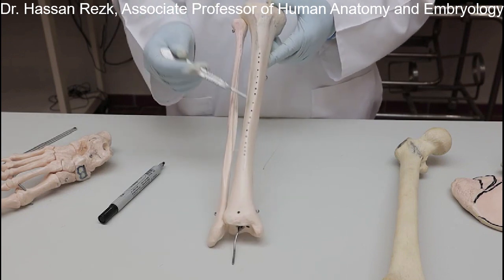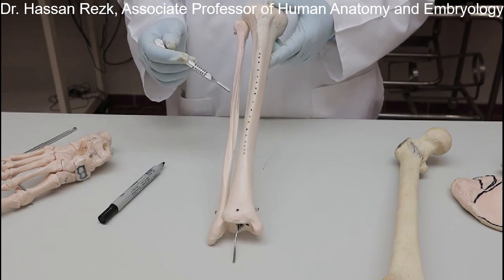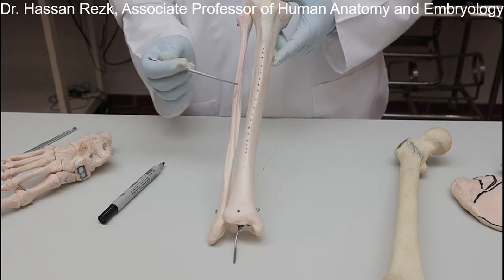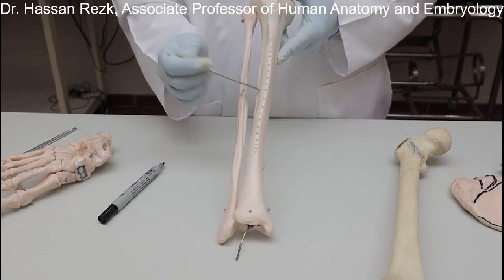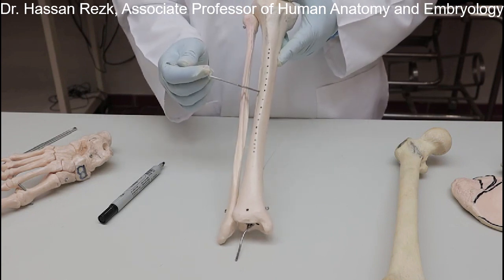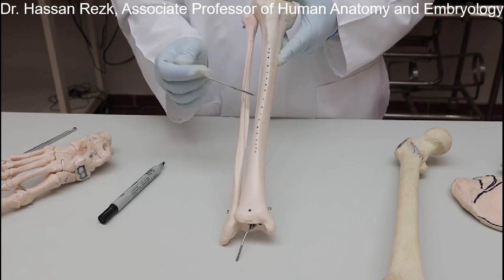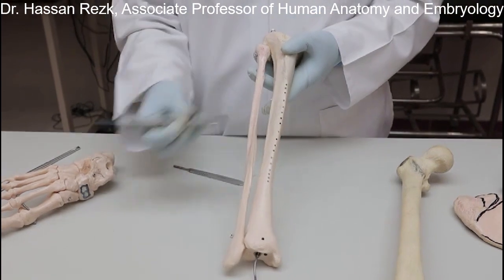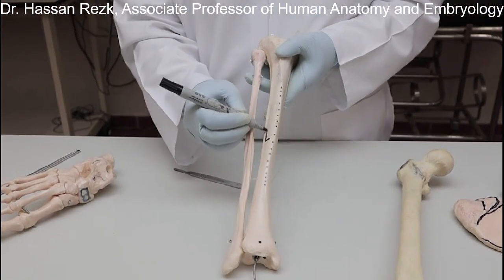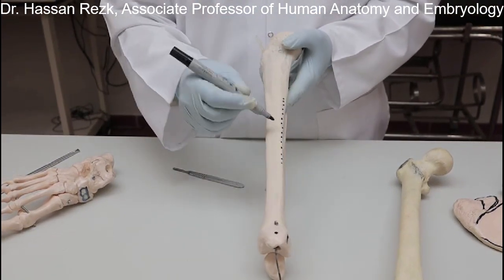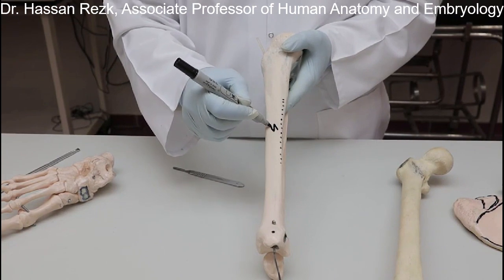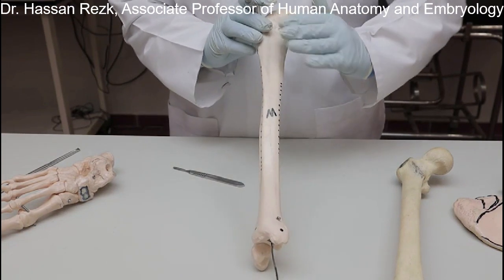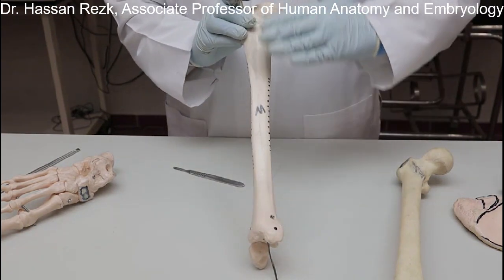So the shaft of the tibia shows 3 surfaces. This surface is the lateral surface of the tibia, and this is the medial surface of the tibia, which is purely subcutaneous also.